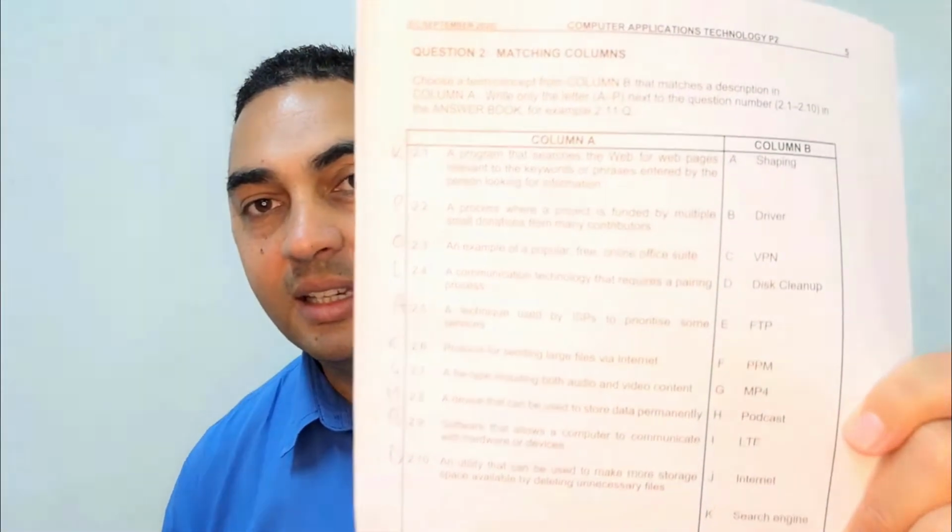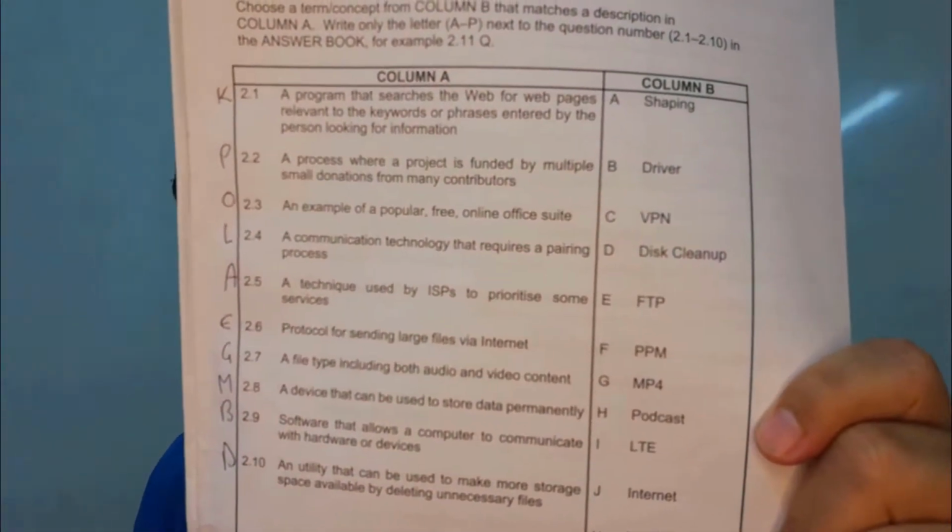Right, so question number 2 focused on matching the columns. I know you'll probably remember that. Looks like a nightmare to some of you, unfortunately. Okay, but yes, we were matching up the term to the definition. So let's see what they gave you and how we can help you better understand that.